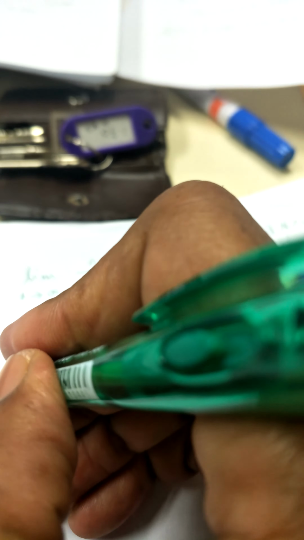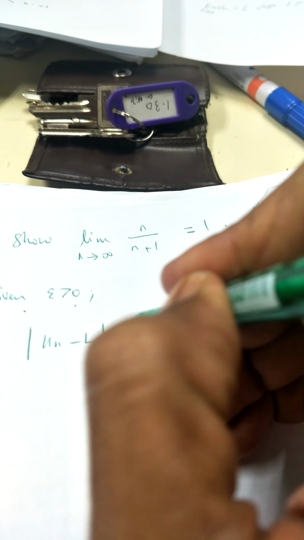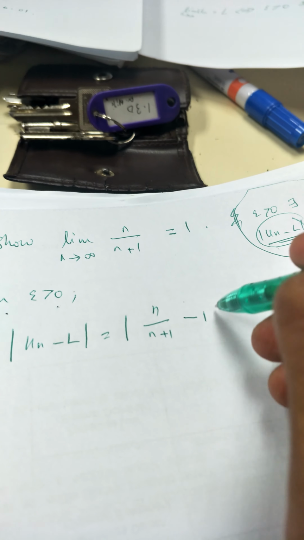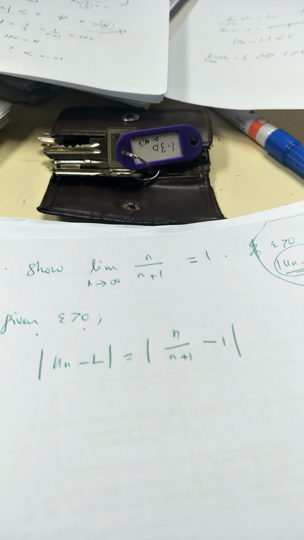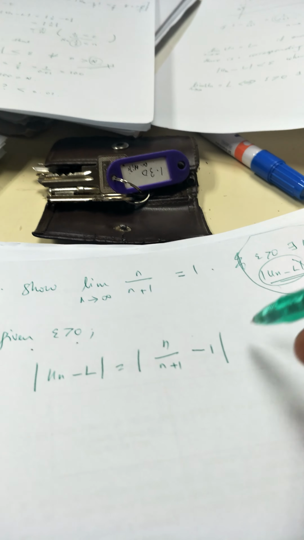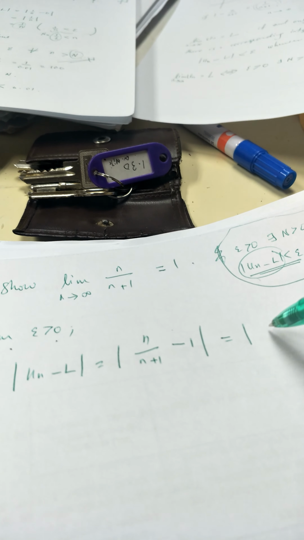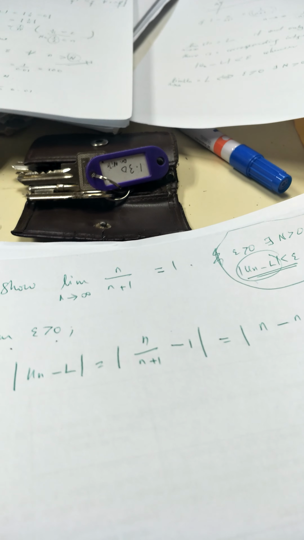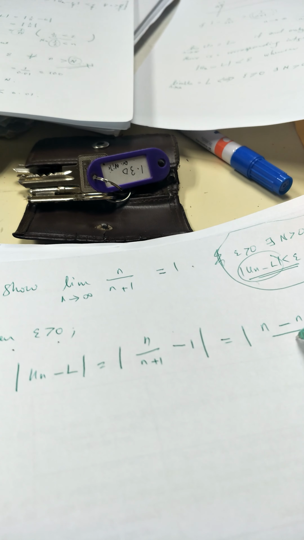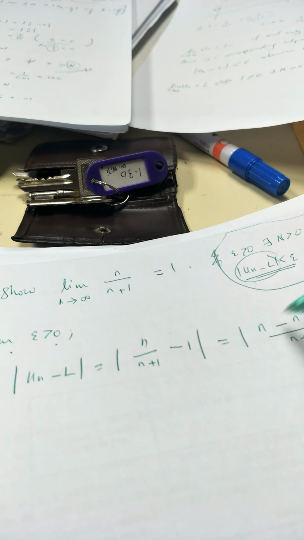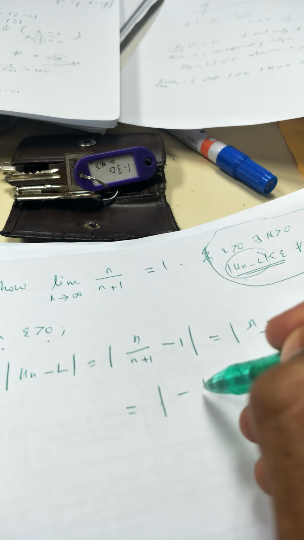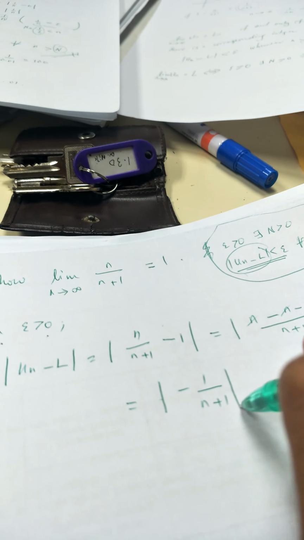So we have |u_n minus L|. This is |n over n plus 1 minus 1|. You can simplify this: n minus (n plus 1) over n plus 1, that gives you minus 1 over n plus 1.